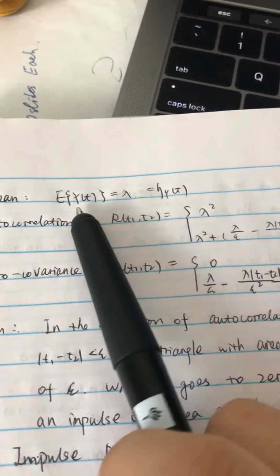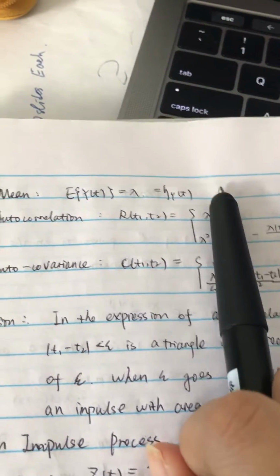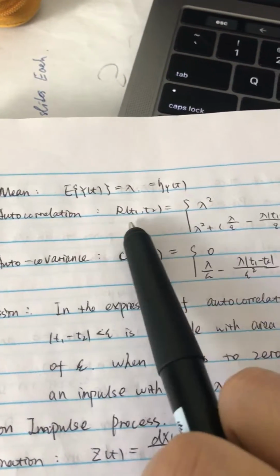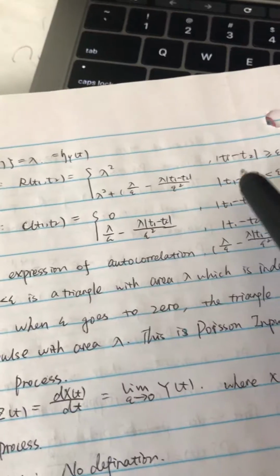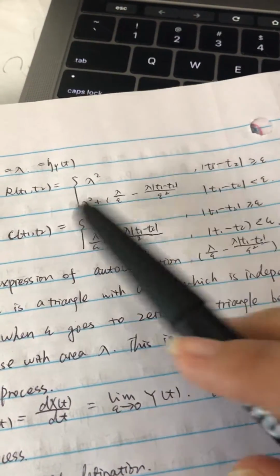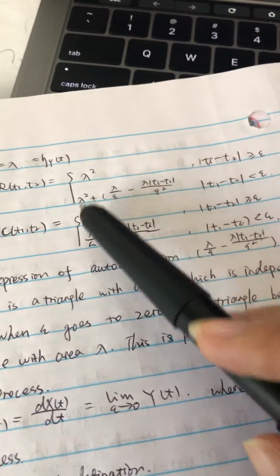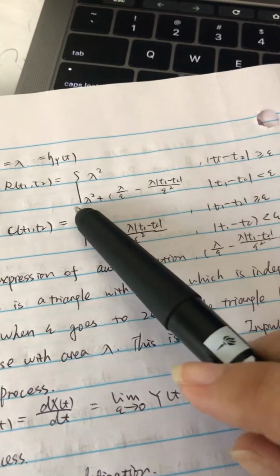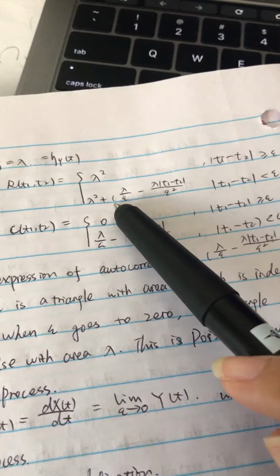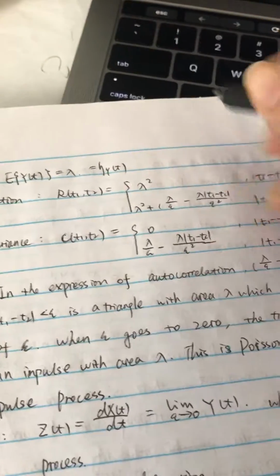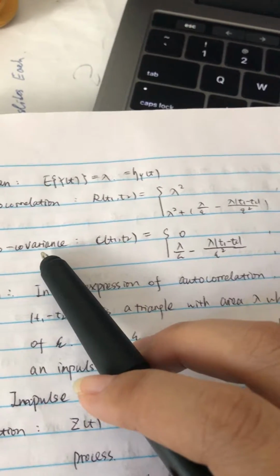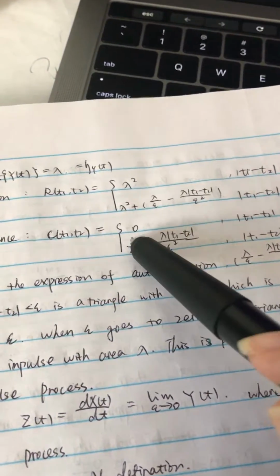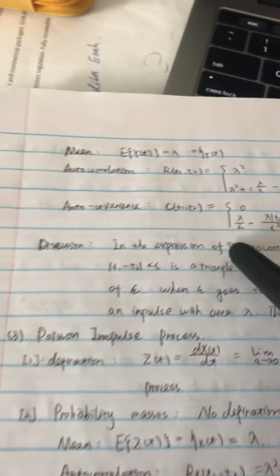and the mean is equal to lambda, which is a constant. The autocorrelation for the absolute value of t1 minus t2 greater than or equal to delta equals lambda squared, and for the absolute value of t1 minus t2 less than delta it equals lambda squared plus this part, and the autocovariance is equal to 0 or this part.